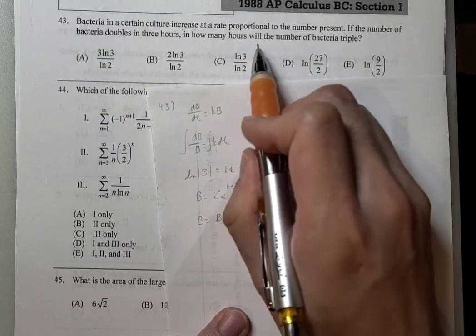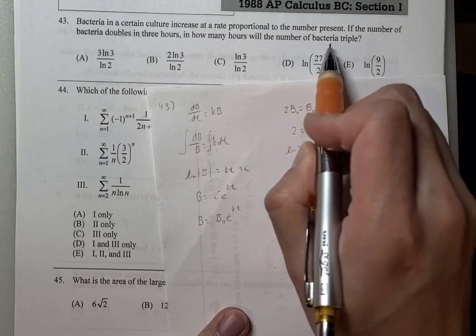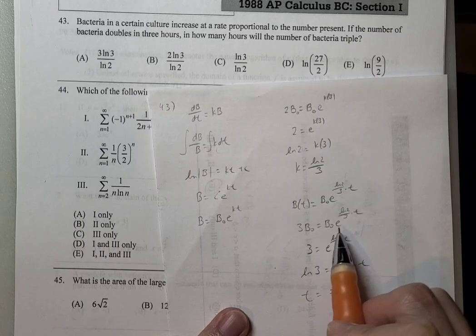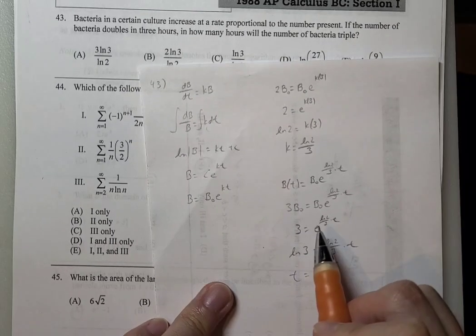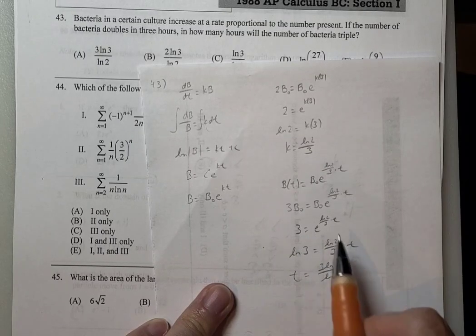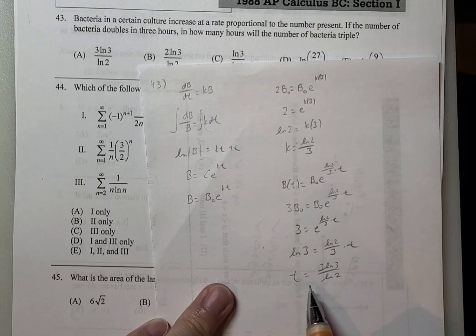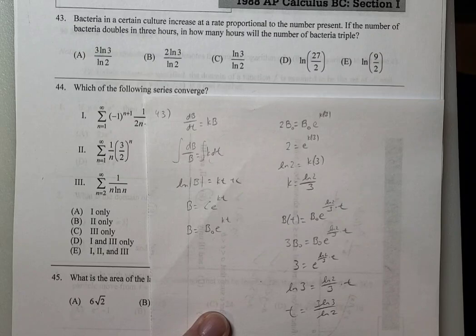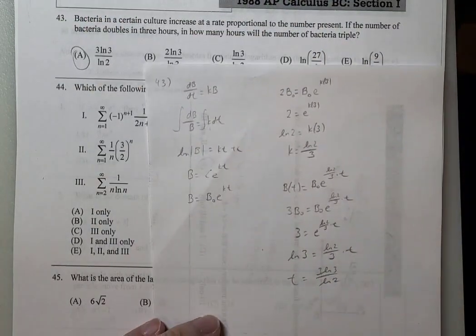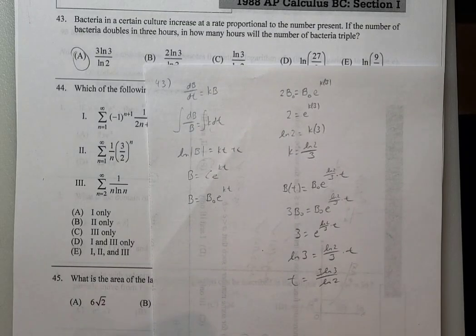We're interested in what time it would be when the bacteria triples. So 3B0 is B0 e to the ln 2 over 3 times t. So we just solve for t. I won't go through the math, but afterward you should get t is 3 ln 3 divided by ln 2. So that is A. You can look at the math by pausing the video yourself.